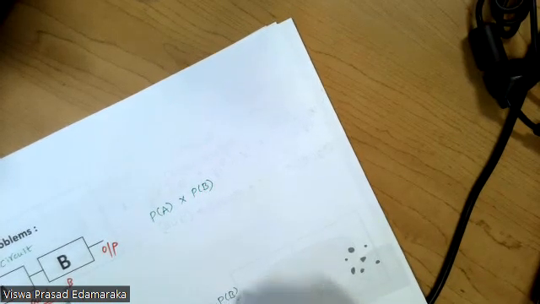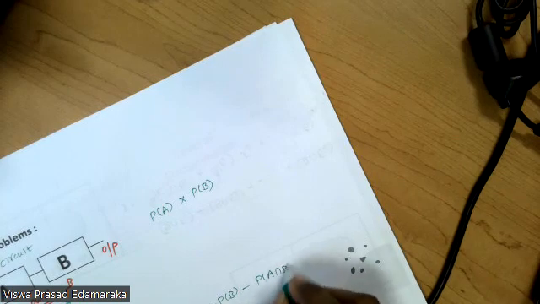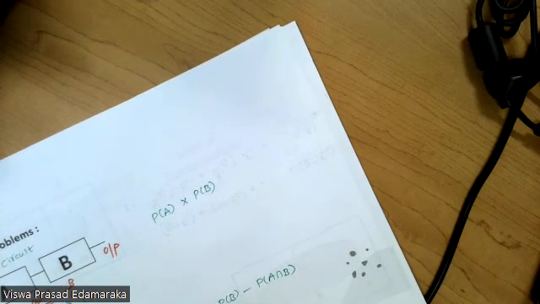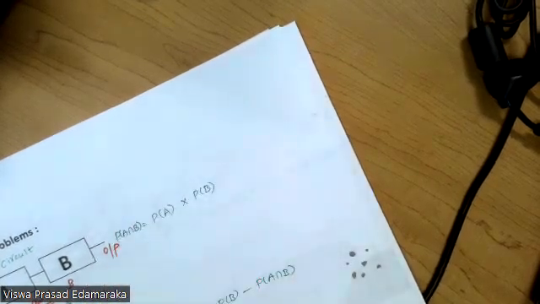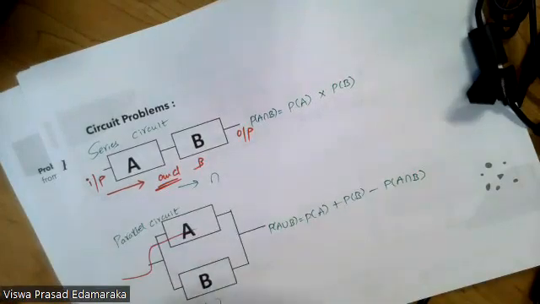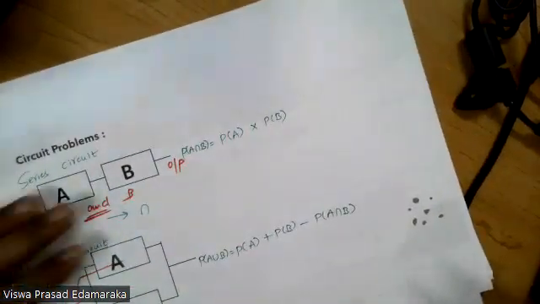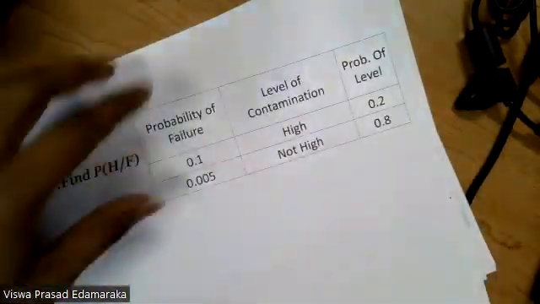Simply, this is P of A and P of B. OR means union, right? P of A union B is P of A plus P of B minus P of A intersection B. And this is P of A intersection B. This is the AND rule, this is the OR rule. That's it. Circuit diagrams. Okay.